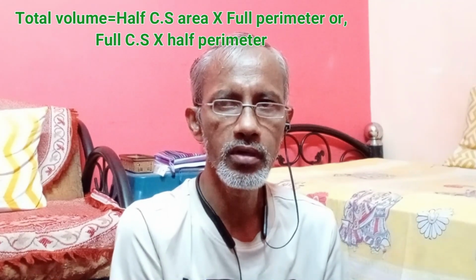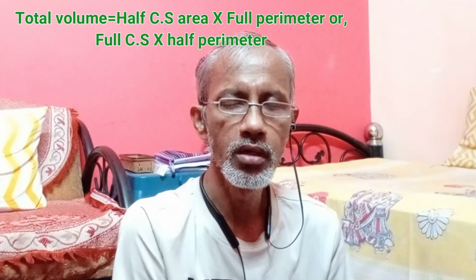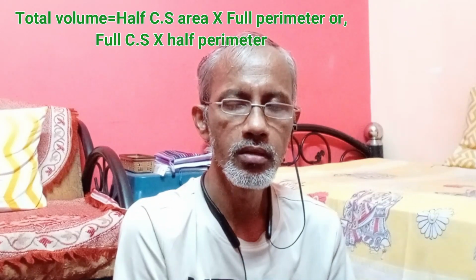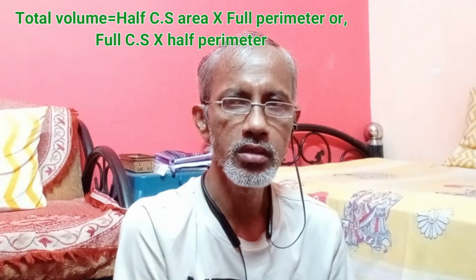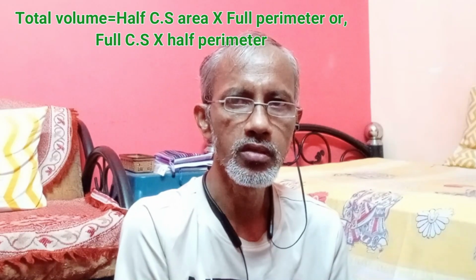And when we want to find out the volume of the full sphere, we have to take the half of the cross section of the sphere, that is the semicircle, to rotate around 360 degrees. So that would give us the volume of the sphere.